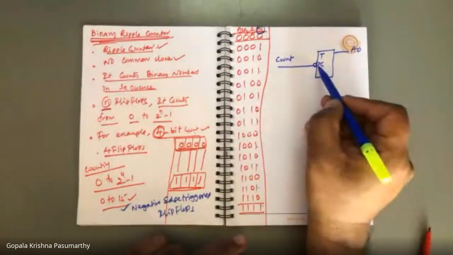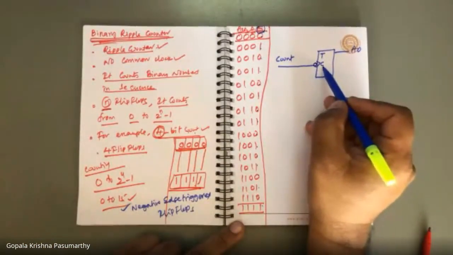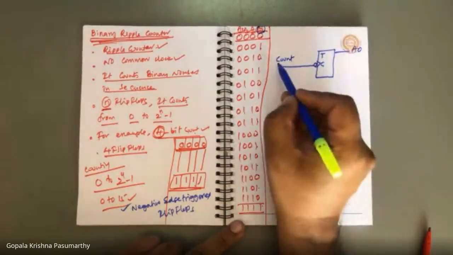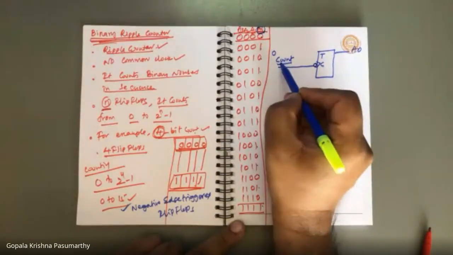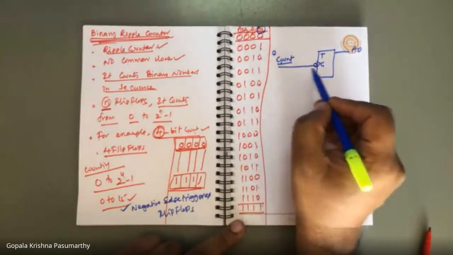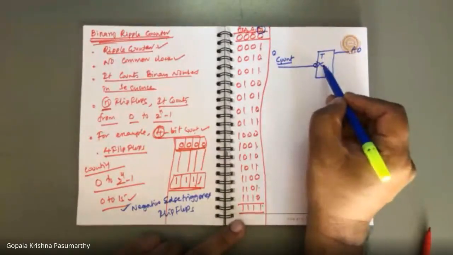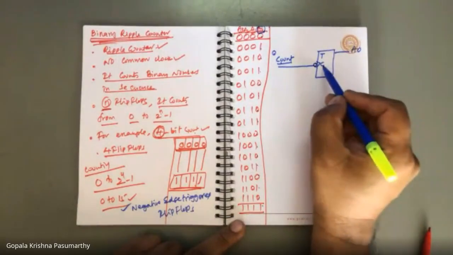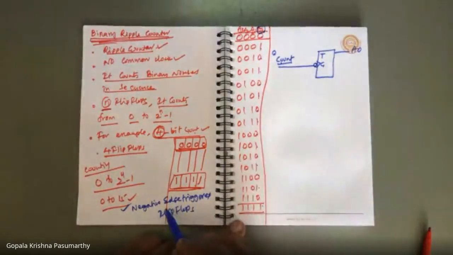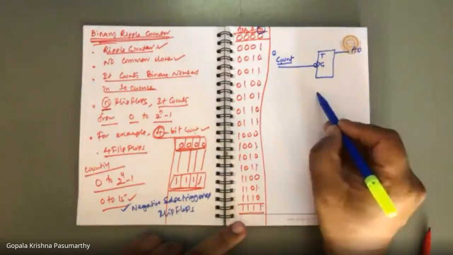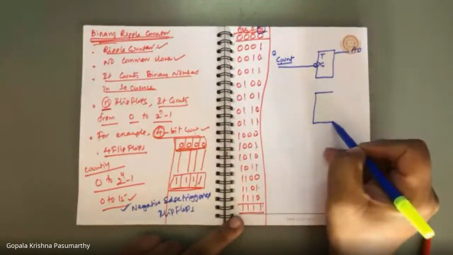For example, this flip-flop will be triggered if the value of count is 0. When count is 0, the complement of 0 is 1, so the clock becomes active. When is the clock of this flip-flop active? When count is 0. That's why we call it a negative edge triggered flip-flop. Let me first finish the diagram, then you'll understand.